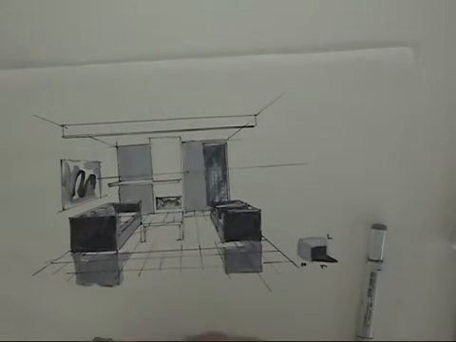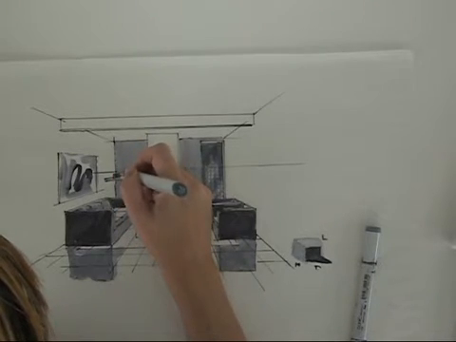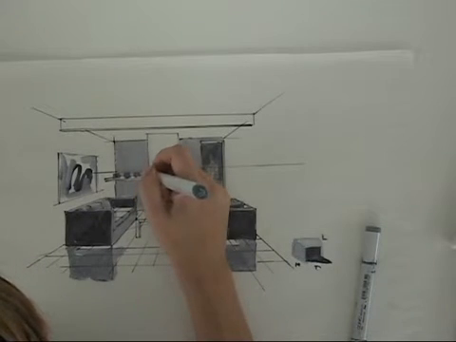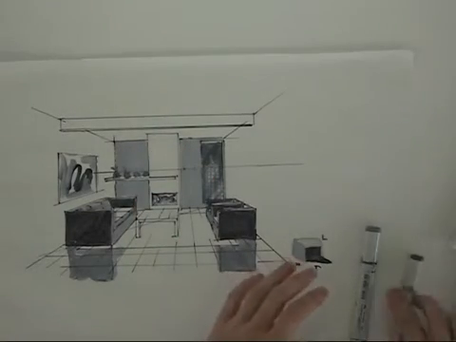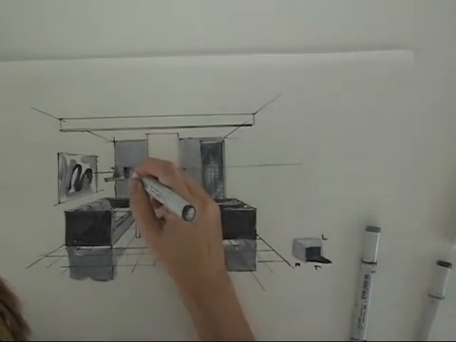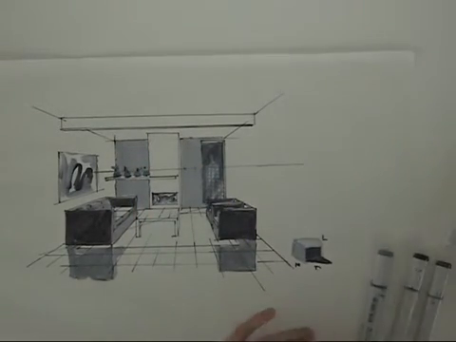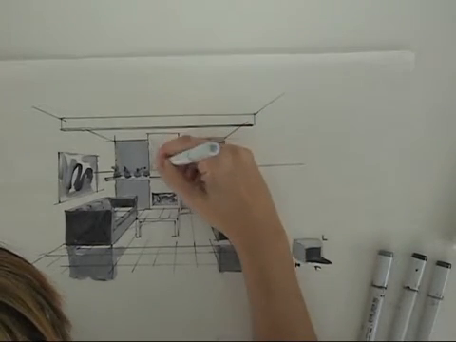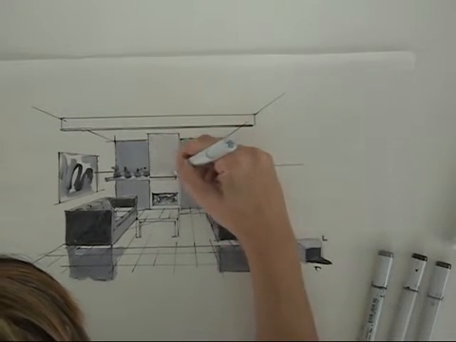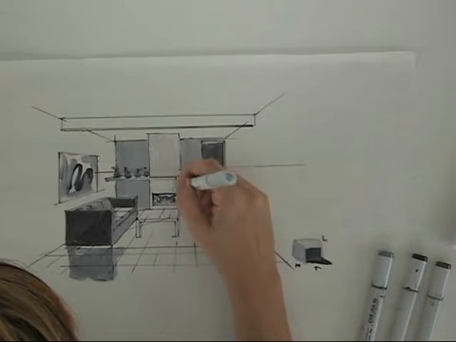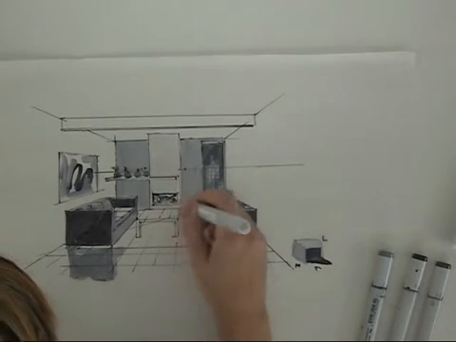Okay, let's put a little something on the shelves. Maybe that'll look like some sort of a plant. And let's go ahead and put maybe a little bit of a lighter tone. Oh, look at that. See how it picks up the Sharpie? Which is really what I wanted to do because this marker is a little bit dry, so that is just perfect. I wanted this to look different from the back wall.